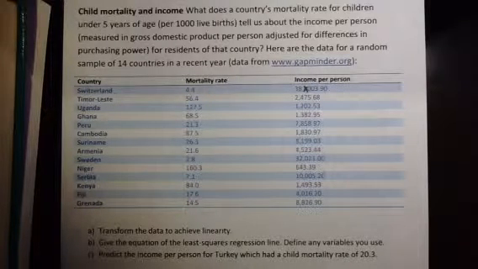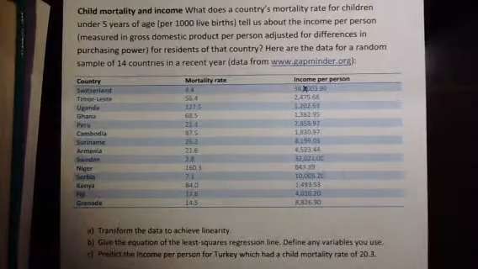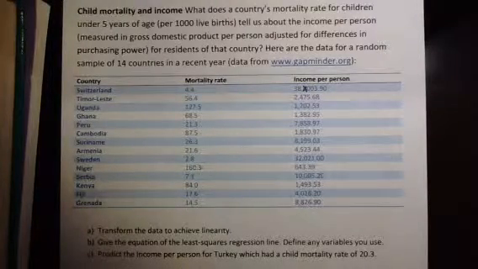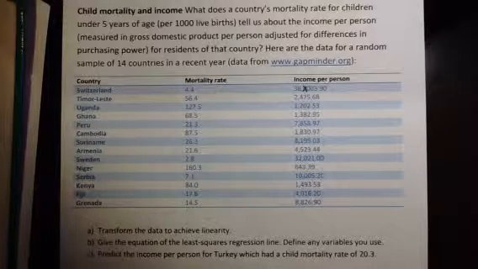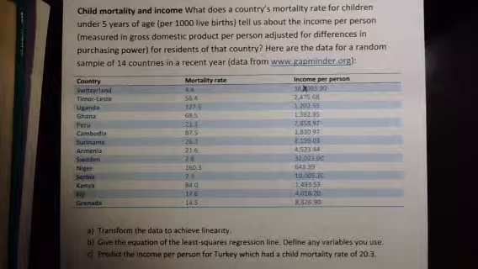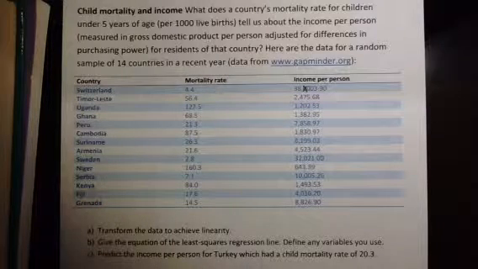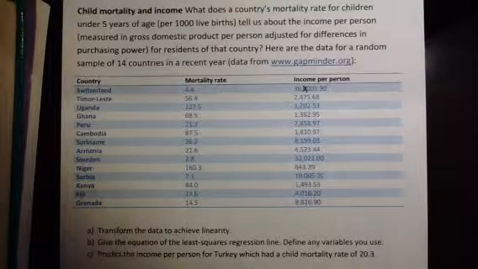Okay, here we are in section 12.2, which is on regression of nonlinear data. We have child mortality and income. What is the country's mortality rate for children under 5 years of age per 1,000 live births? Tell us about the income per person, measured in gross domestic product per person, adjusted for differences in purchasing power for residents of that country. Here are the data for a random sample of 14 countries in a recent year.